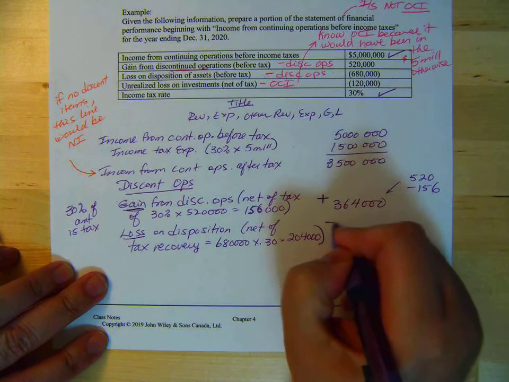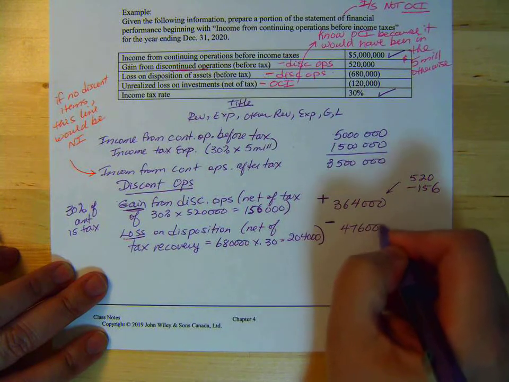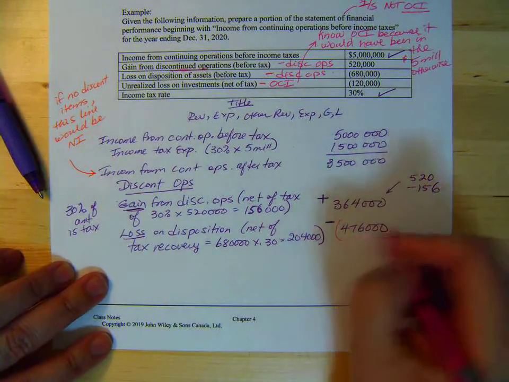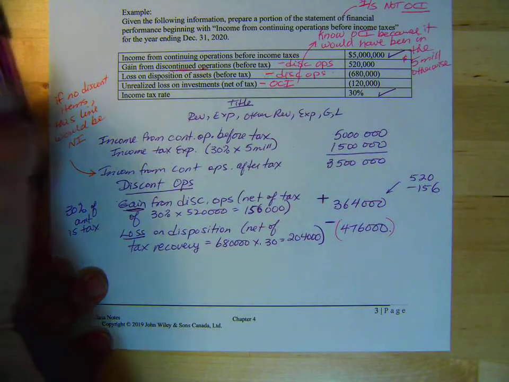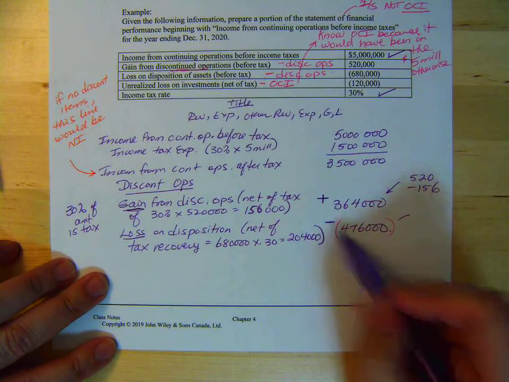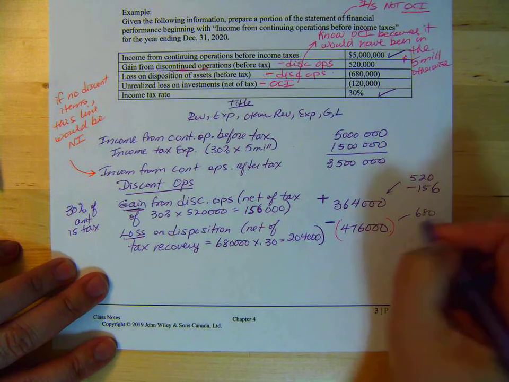So this time we have a negative 476. You can also show it with brackets, okay? But don't show both. So that's just our 680 minus 204.